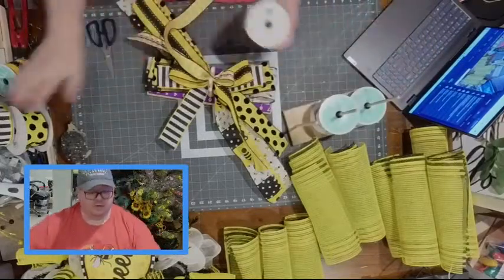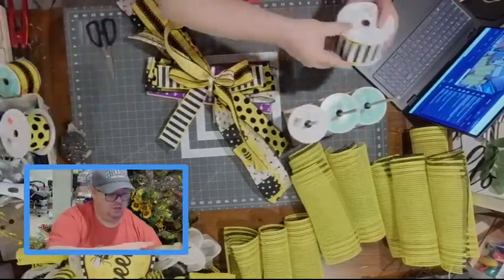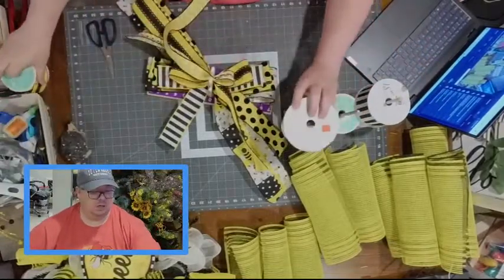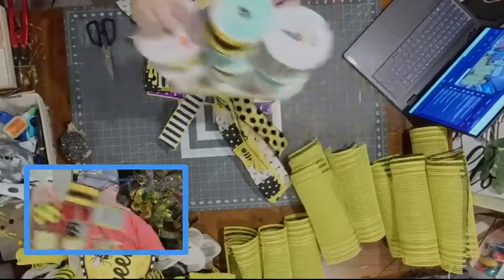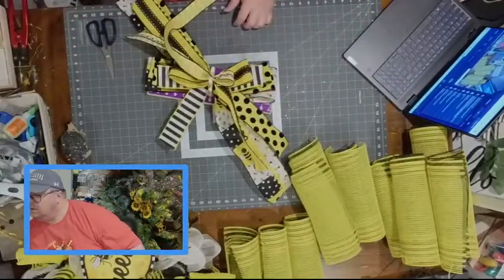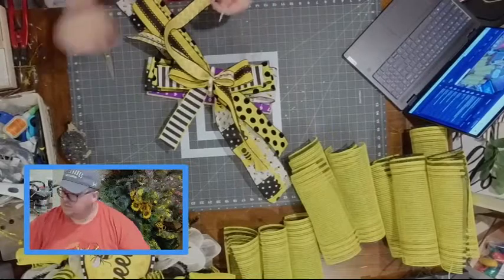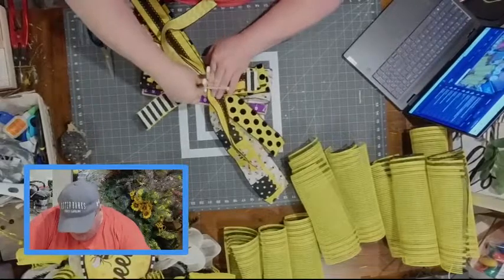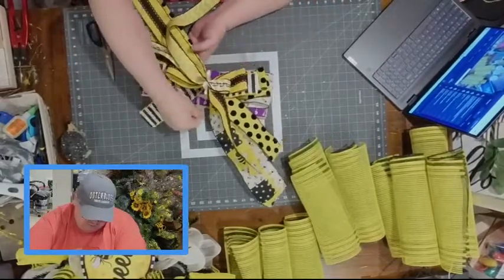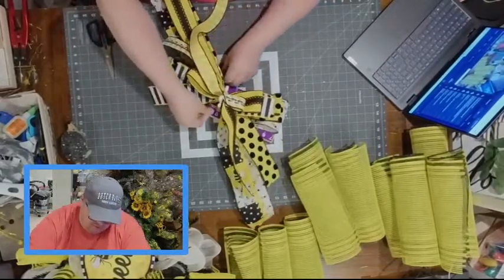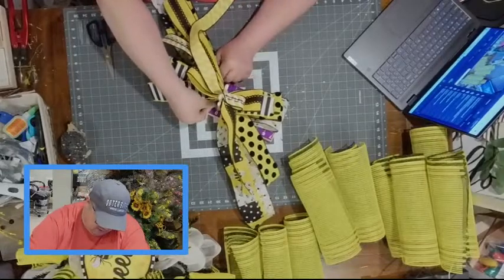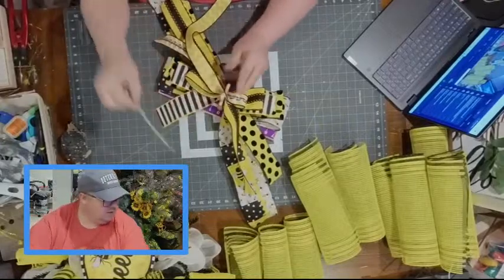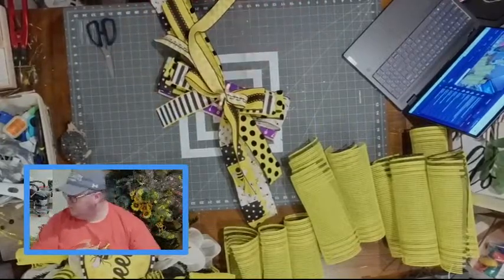Let's throw all these back on here. I can pull those off. All right, get my zip ties. I don't know if one zip tie is going to be enough for this. It's a pretty thick wreath, or thick bow. It's got a lot going on. Nope, I'm going to need one more.